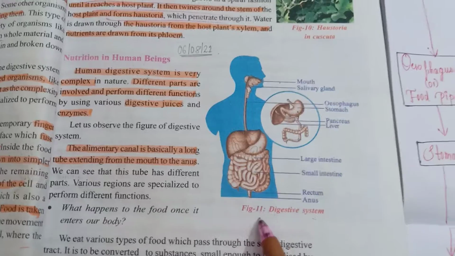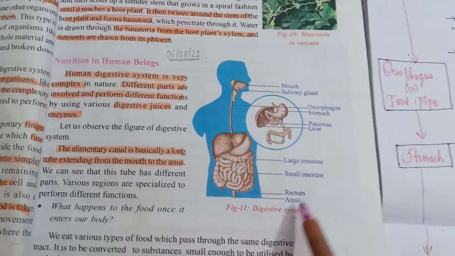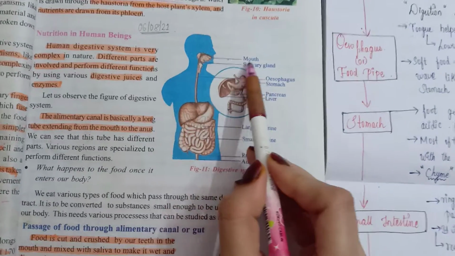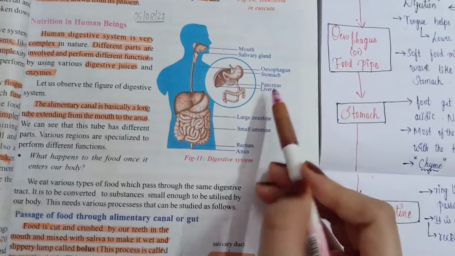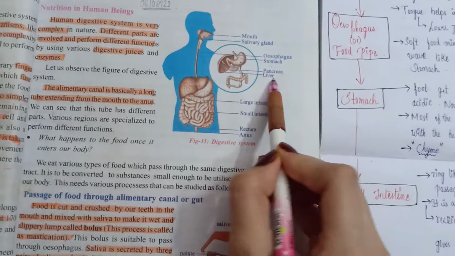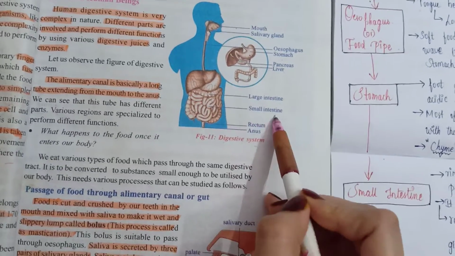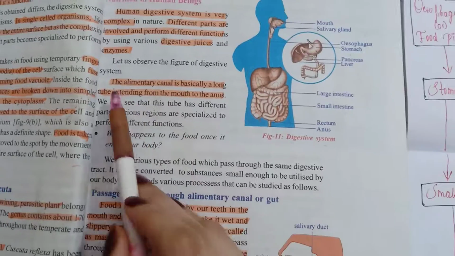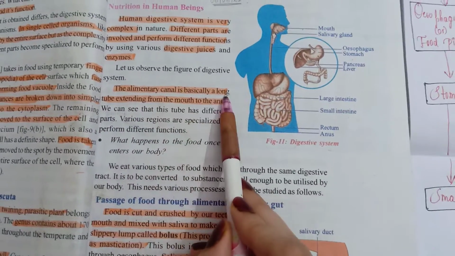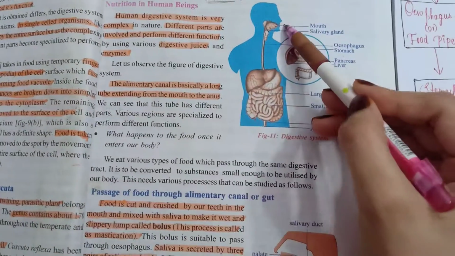As you can see in this diagram, the digestive system has different parts: mouth, salivary glands, esophagus, stomach, pancreas, liver, large intestine, small intestine, rectum, and then anus. The alimentary canal is basically a long tube extending from the mouth to the anus.